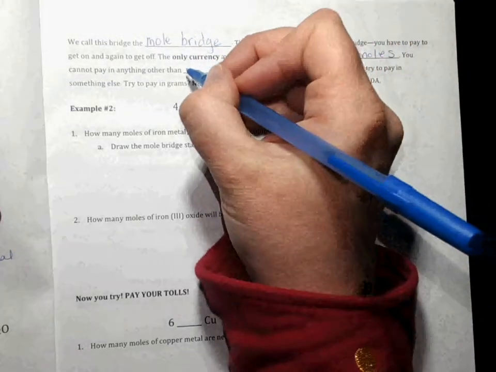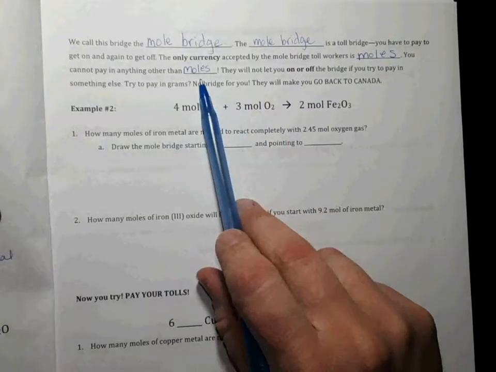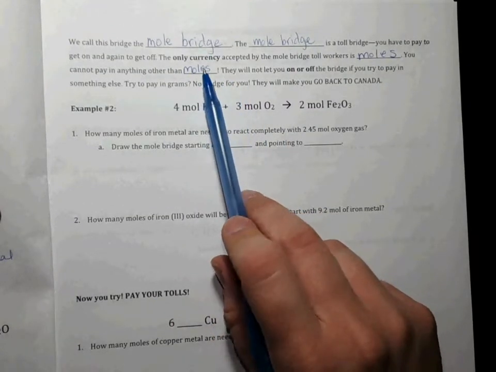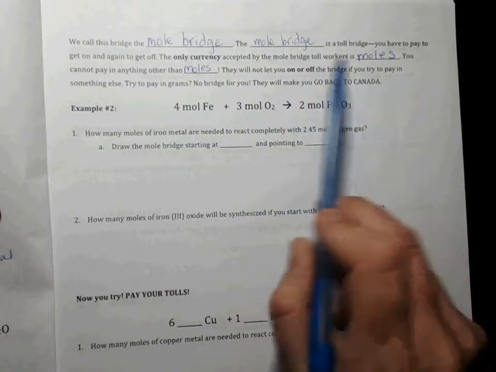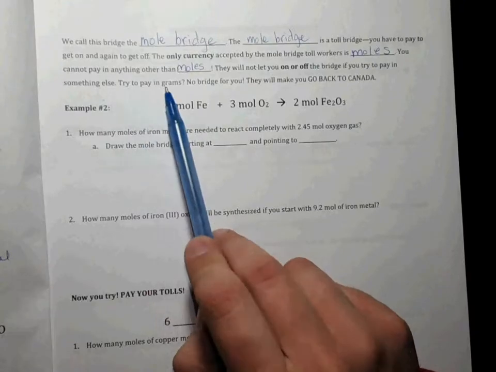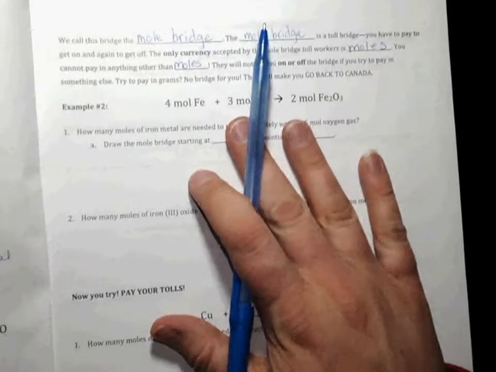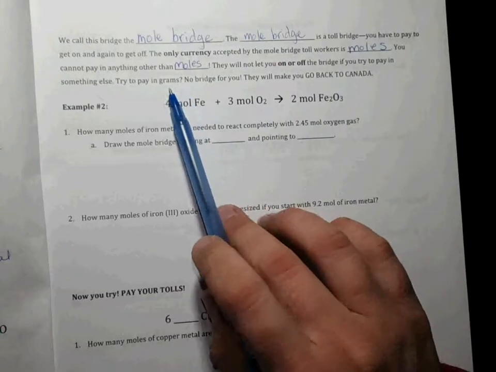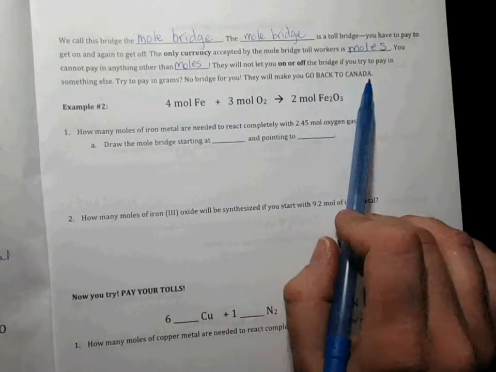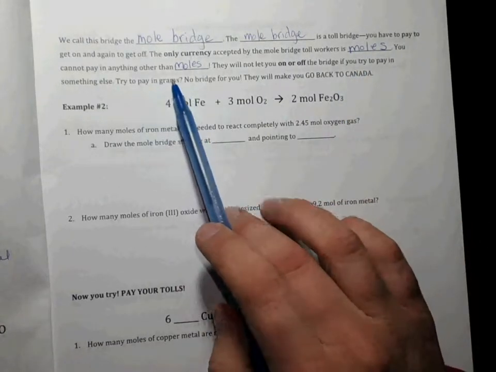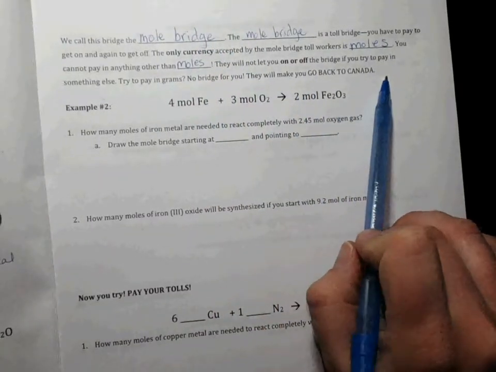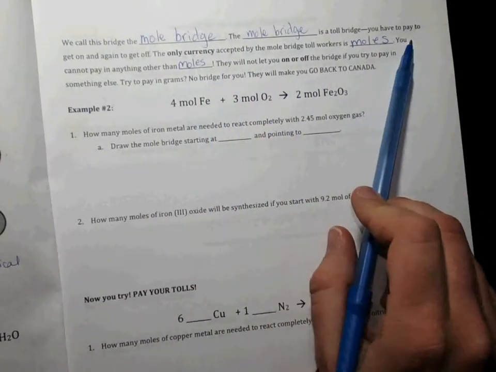You cannot pay in anything other than moles. They will not let you on or off the bridge if you try to pay in something else. If you try to pay in grams, no bridge for you. They're going to make you go back to Canada. Okay, no grams. I say back to Canada, get it? Because in Canada they don't use pounds, they use the metric system, they use grams. So if you try to pay in grams, no bridge for you, they're going to make you go back to Canada. Okay, you have to use moles.